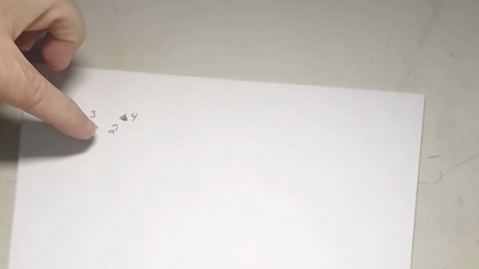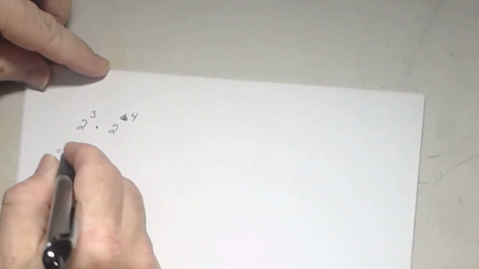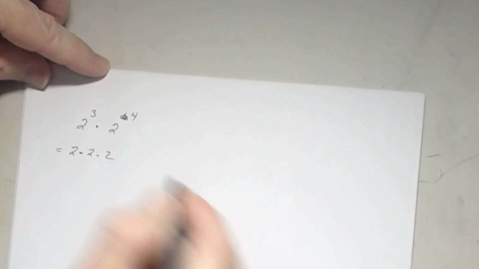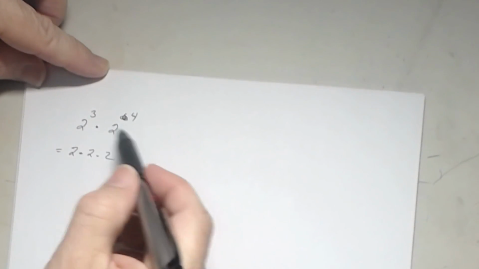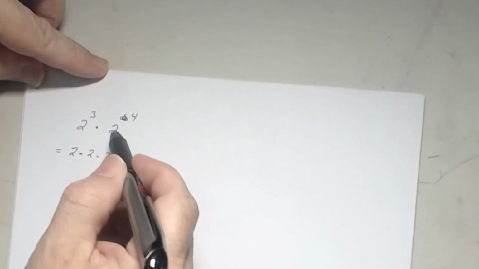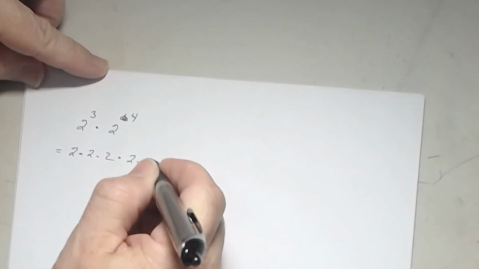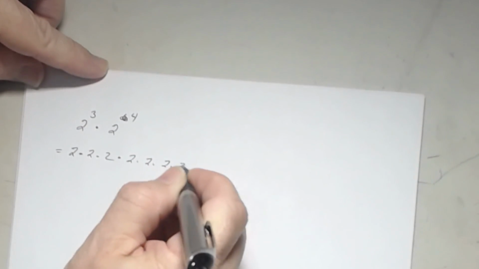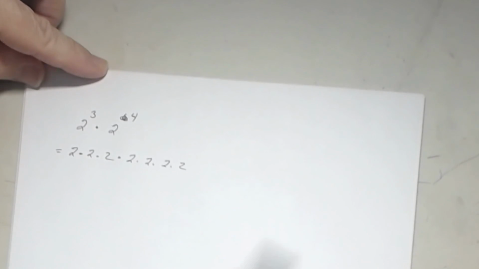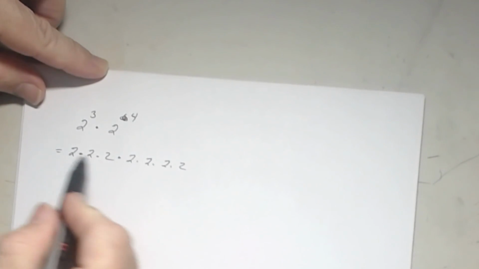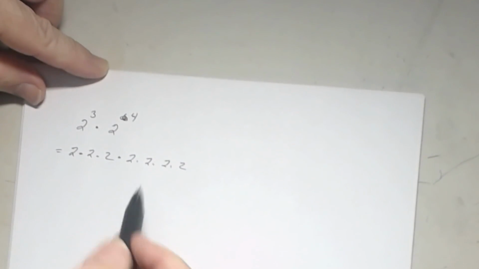Okay, this exponent 4, what is its base? 2. What do you notice about the bases? They're the same. Okay. Now, we also know that 2 to the third means 2 times 2 times 2, correct? We also know, and remember, all this will be multiplied, so that's going to be times. We also know that 2 to the fourth means 2 times 2 times 2 times 2, correct? So notice that my operation here is only what operation? Multiplication.